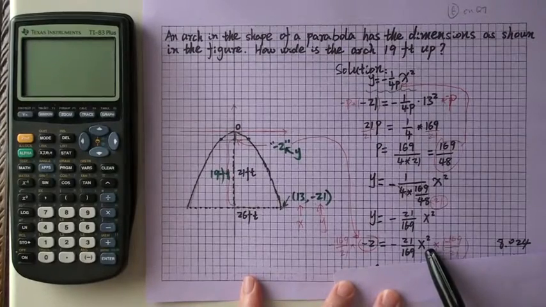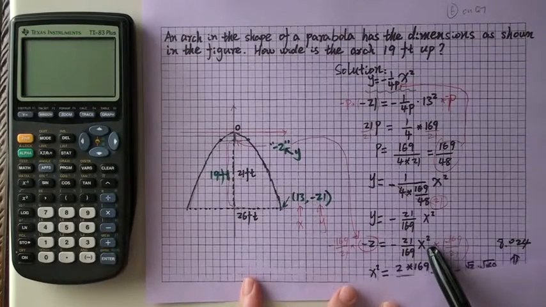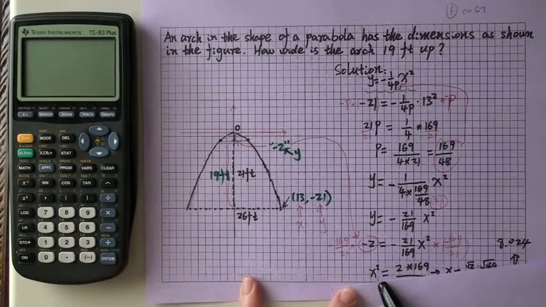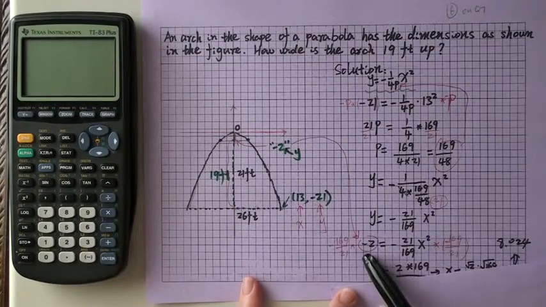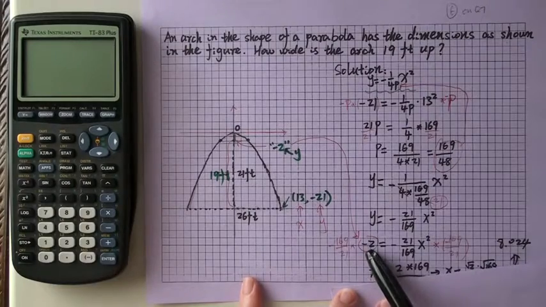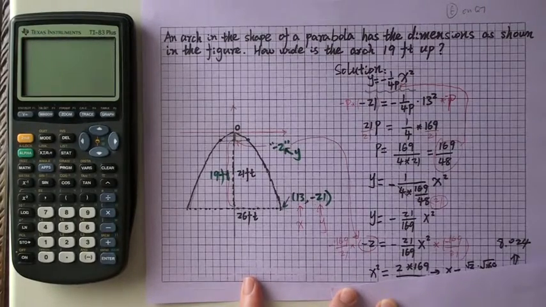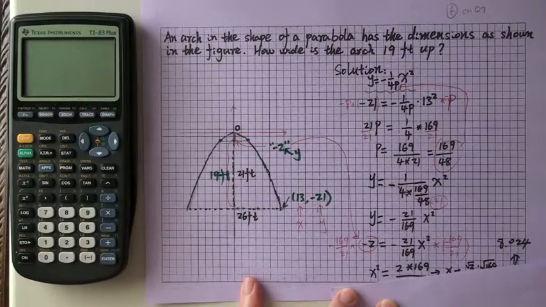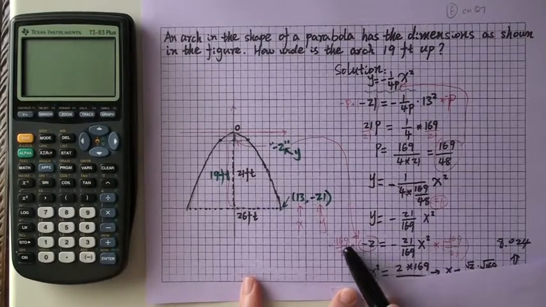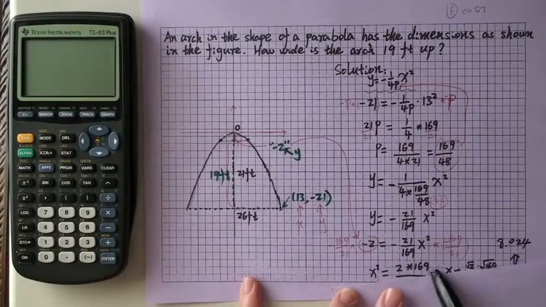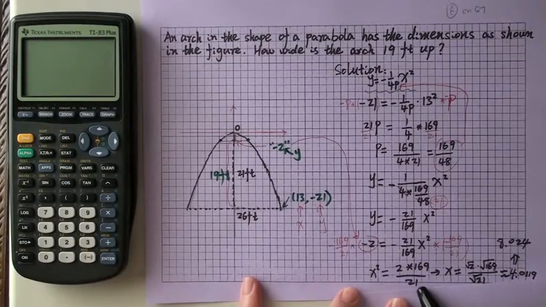So on the right-hand side you have x squared standing alone. And the left-hand side is 2 times 169 divided by 21 downstairs.